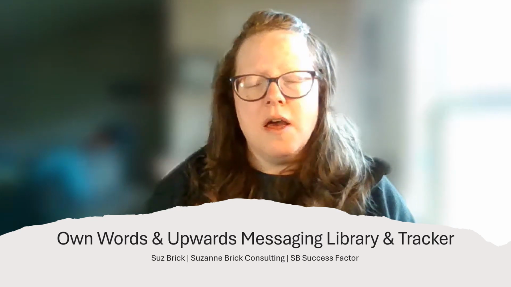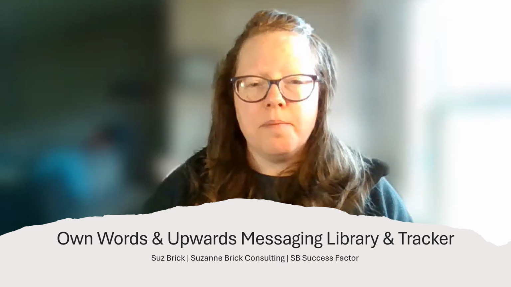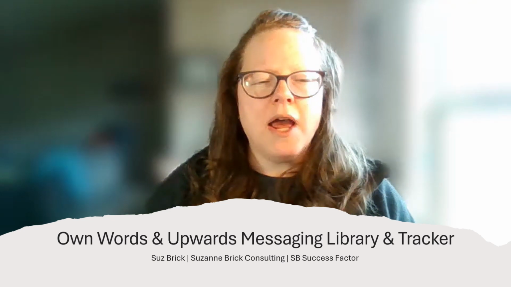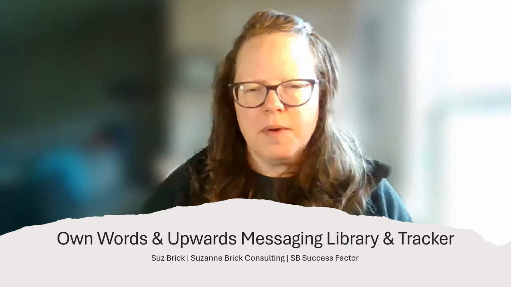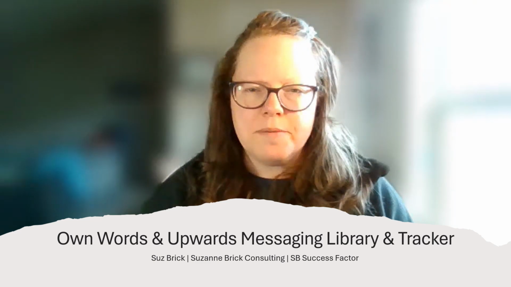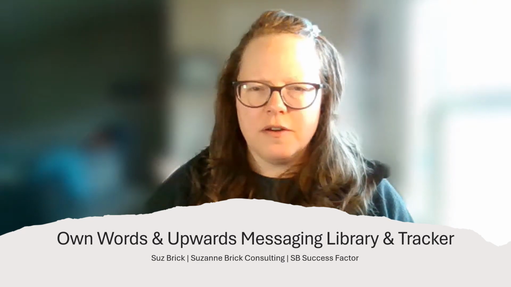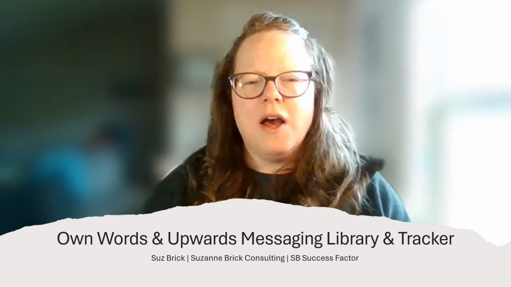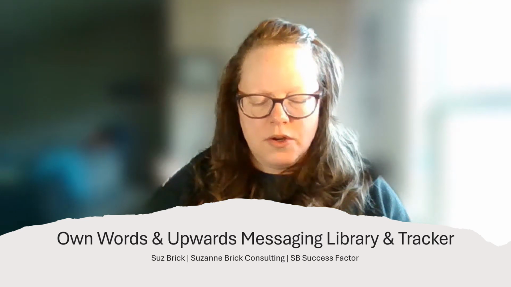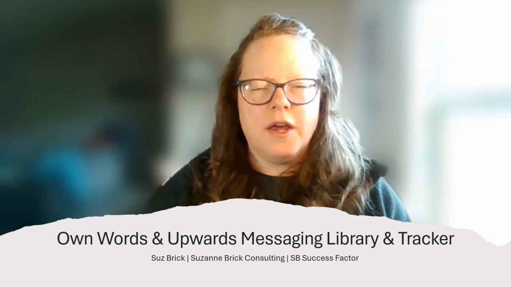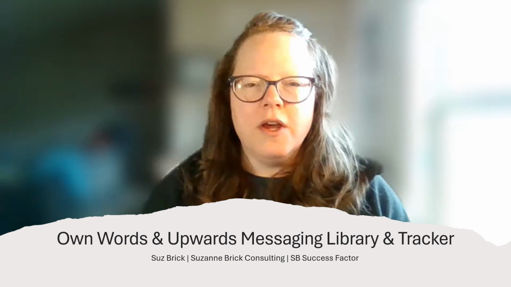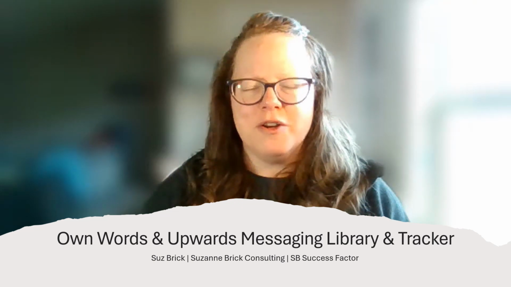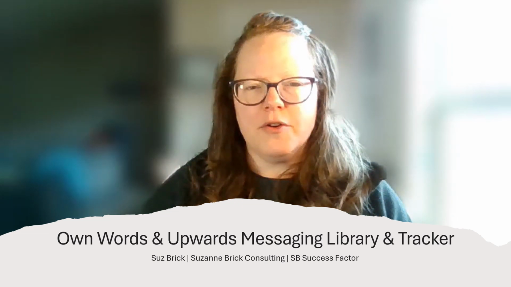And for the messaging library piece, the internal messaging that you have, I would say draw that from your emails, your sales pages, your website. What snippets are you using? What do you feel like you're using all the time? So again, I think that if you start looking, you're going to start seeing these bits of content that you're going to want to put into your library and tracker.